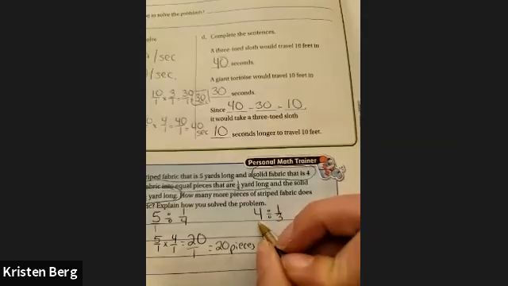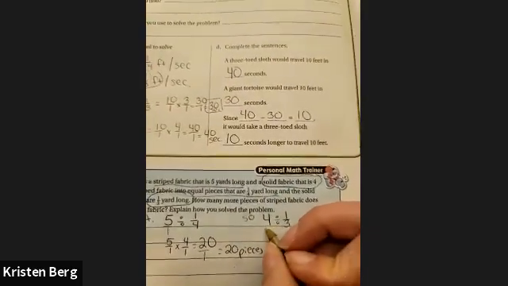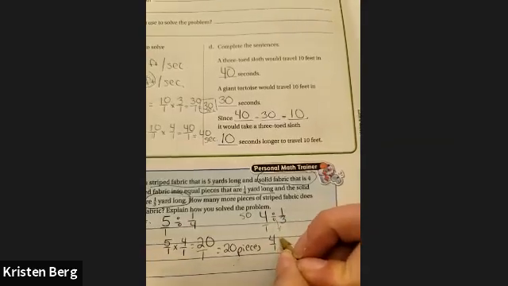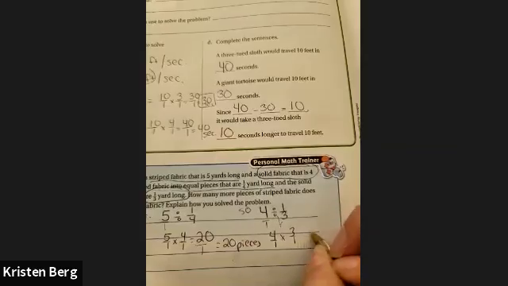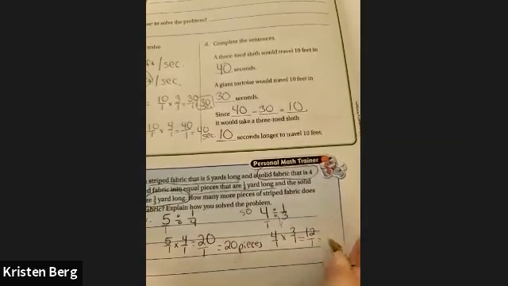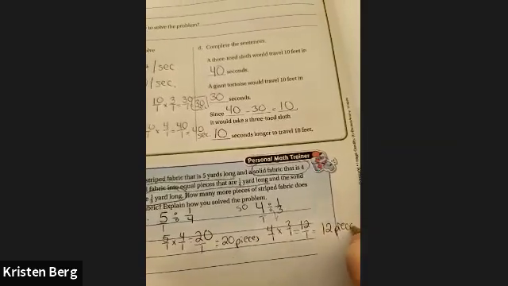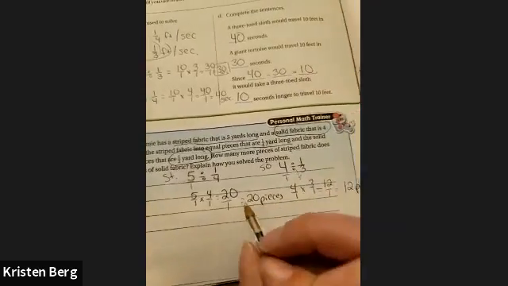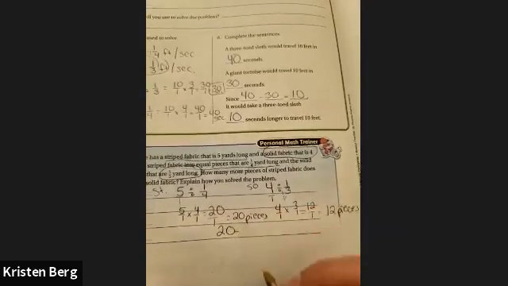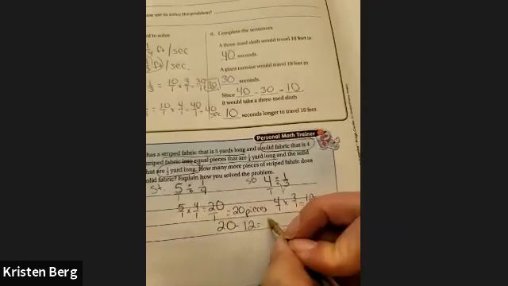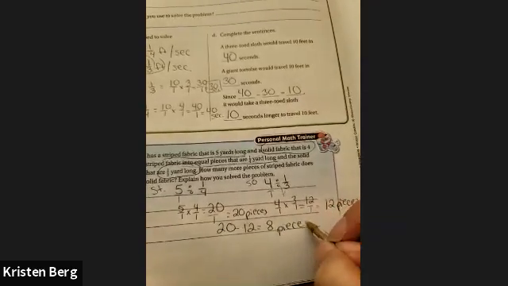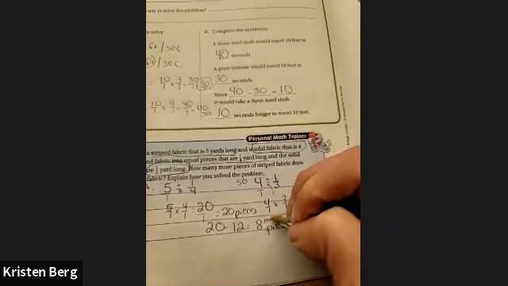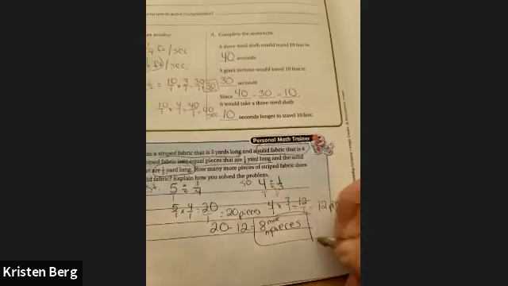And then here, this was striped, and this is SO for solid. So this one would be keep, change, flip, which is 12 over 1, which is 12 pieces. So how many more stripe pieces than solid would there be? Okay, so to figure out how many more pieces you should have subtracted. So 20 minus 12 equals 8 pieces. 8 more pieces. Okay, and that is your answer, 8 more pieces.